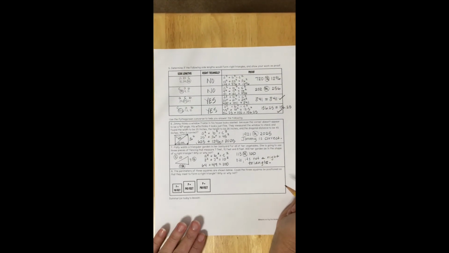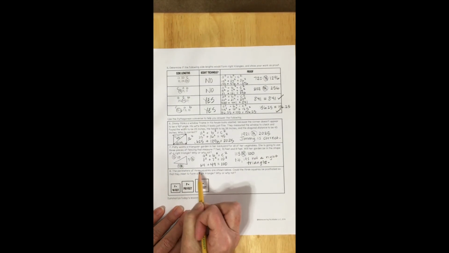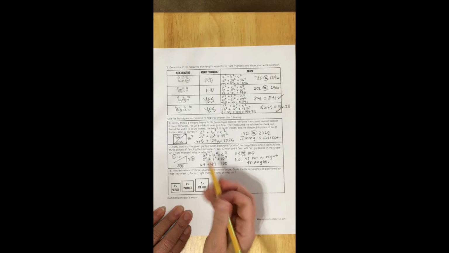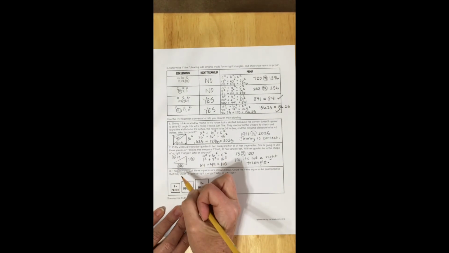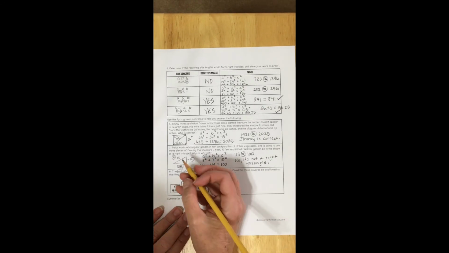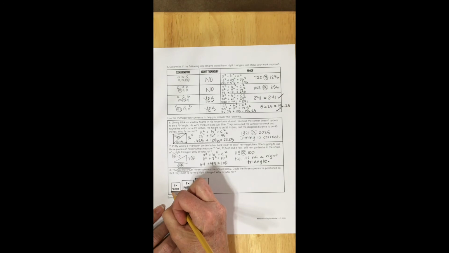Okay, and in number 8, now this one is tricky, so we'll go through this one very slowly. The perimeters of 3 squares are shown below. Now I want you to remember what perimeters are. Perimeter is the distance around the shape.